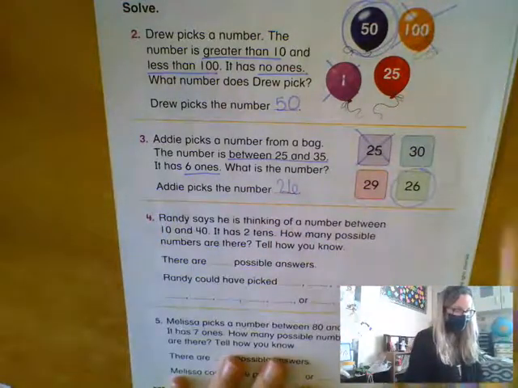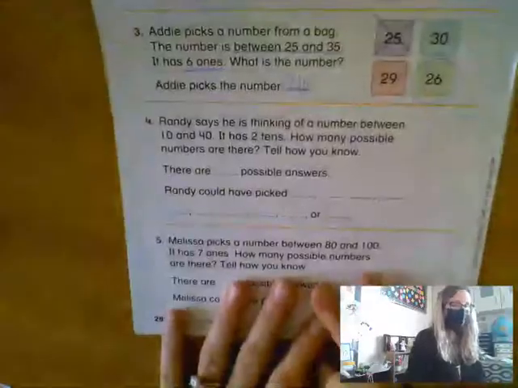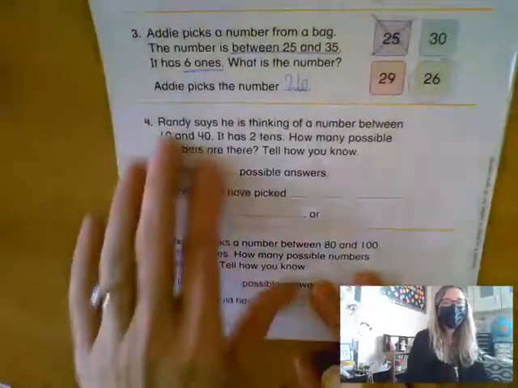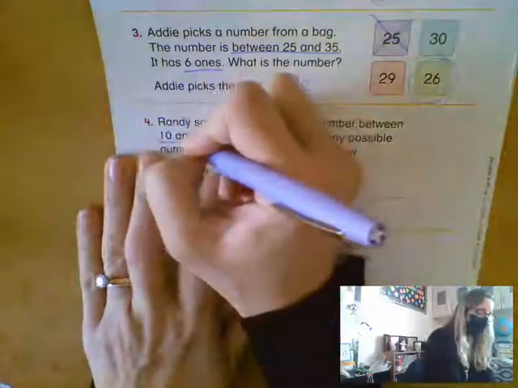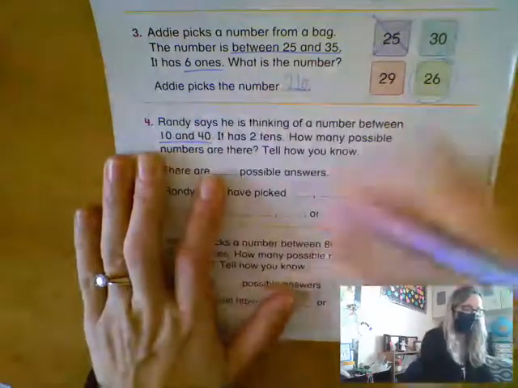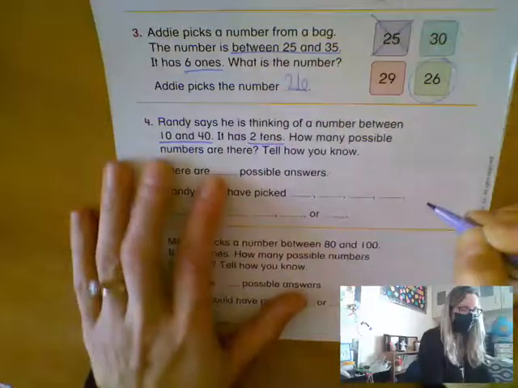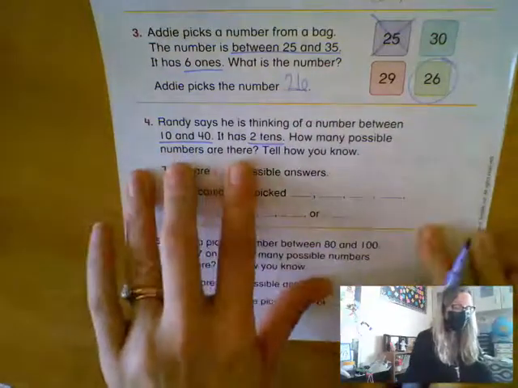All right, let's take a look at number 4. We're reading about Randy. Dominic, it says Randy says he's thinking of a number between 10 and 40. It has 2 10s. How many possible numbers are there?